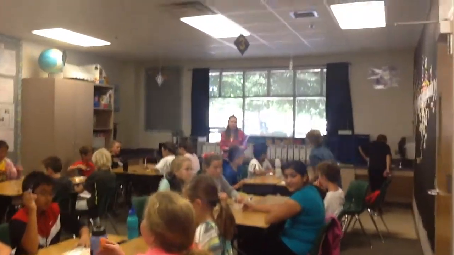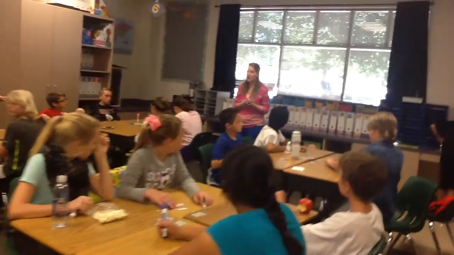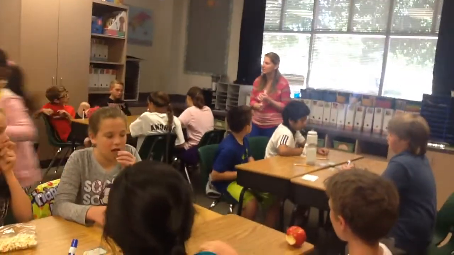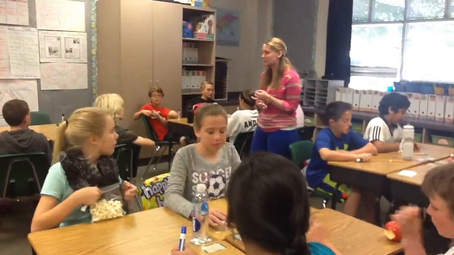Paragraphs at the table. We did this maybe 2 or 3 weeks ago, but it's been a while. And our goal today is to work on our sentence variety, okay? Who can tell me, what does it mean, sentence variety?